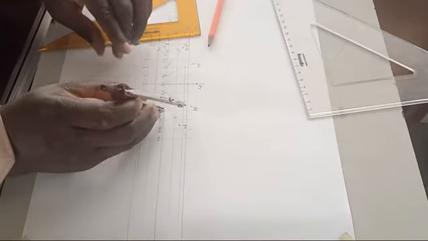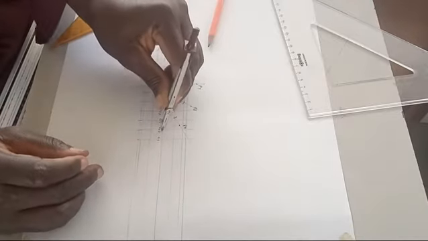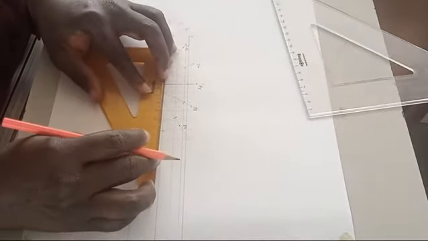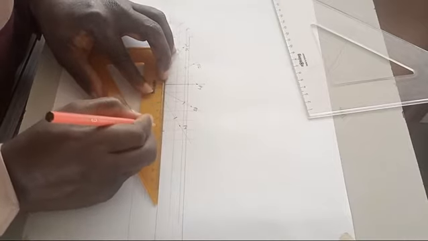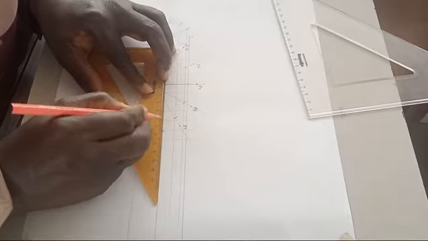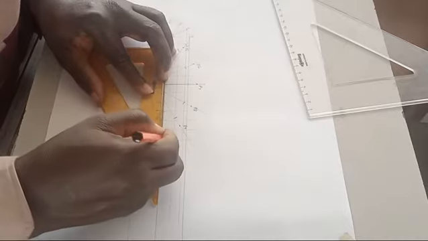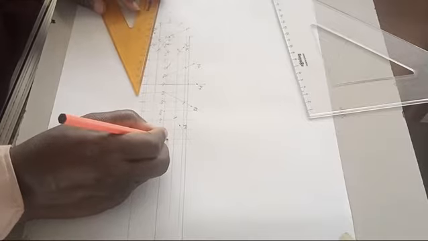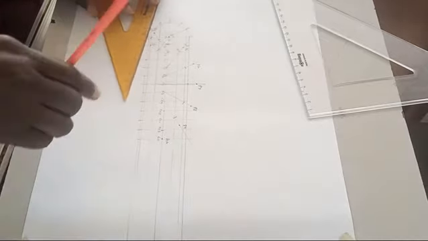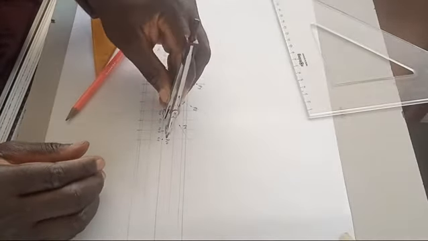Then you go to center 10. This is C10. Horizontal line 10 is this one at the center. So you just come to the center and mark the arc from center 10, you measure 35. 10, 20, 30, 35 is here. That is P10.